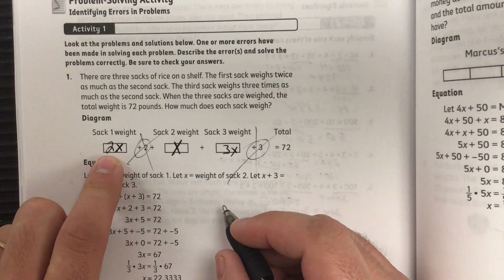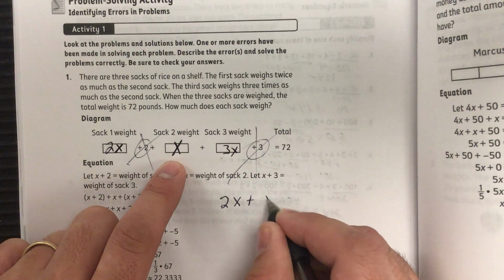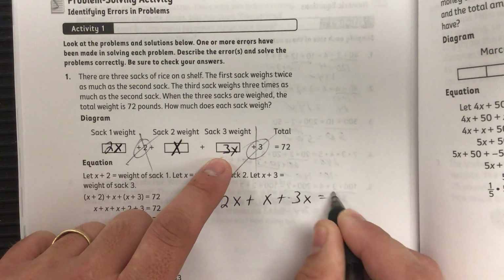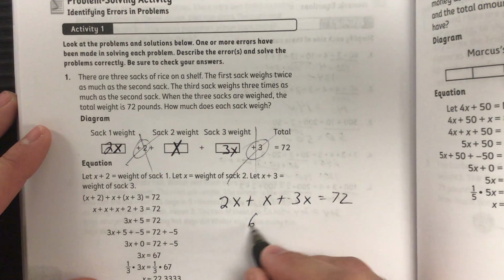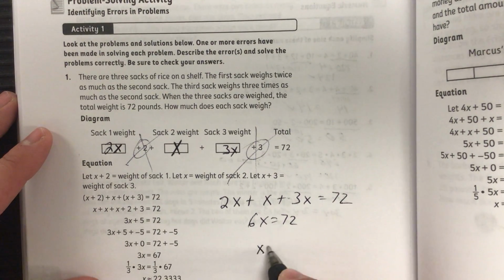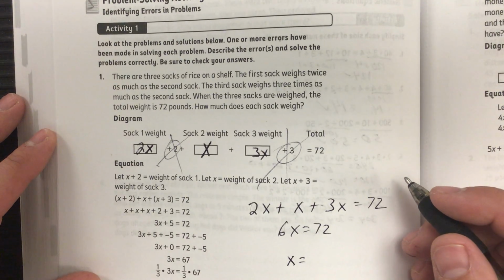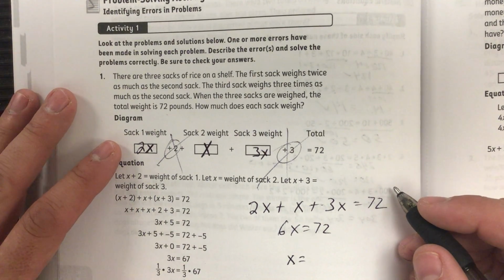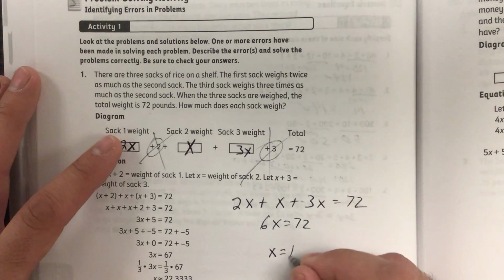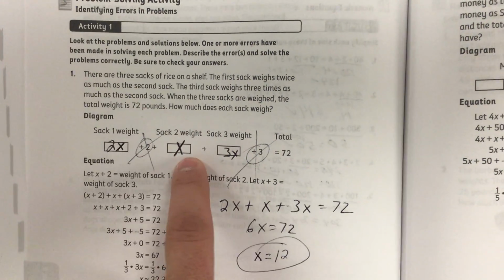Let's actually figure it out. So sack 1 weighs what? Sack 2? Sack 3? For a total of 72. What's 2x plus x plus 3x? 6x. So what's x? 6 times what is 72? 72 divided by 6, guys. You got calculators. 12. All right, now that is not my answer. You have to find out what each sack weighs.